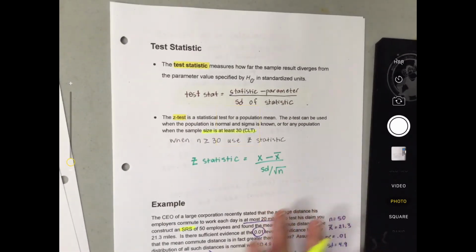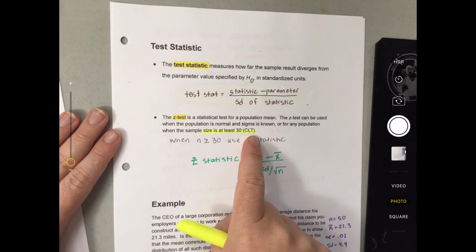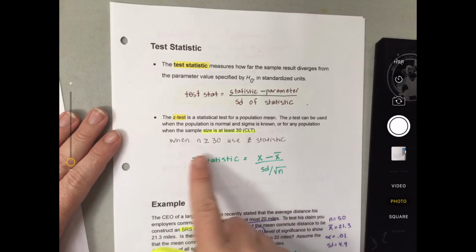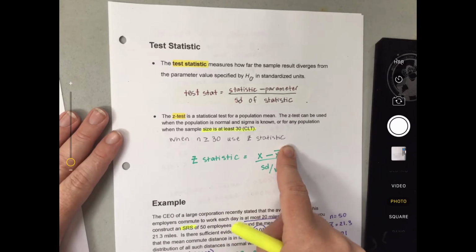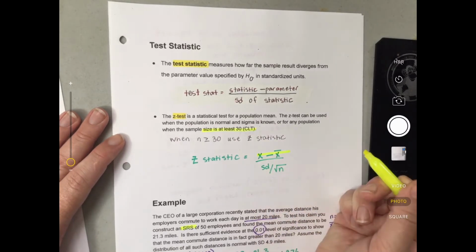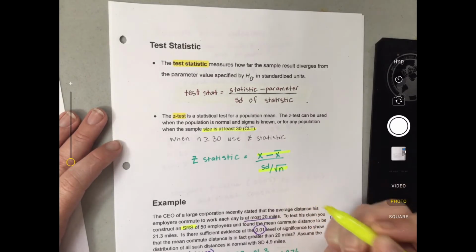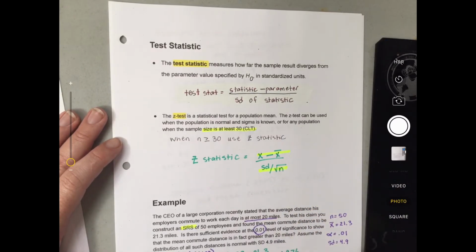All of the hypothesis testing that we'll be doing will use a test statistic. In this case, we are using a z-score. Why are we using the z-score today? Because the sample size is at least 30. So n is greater than or equal to 30, and we will use the z statistic. This is your formula for your z statistic: x minus x bar divided by the standard deviation divided by the square root of n. Once you get your z statistic, you will be able to convert that to a p-value.